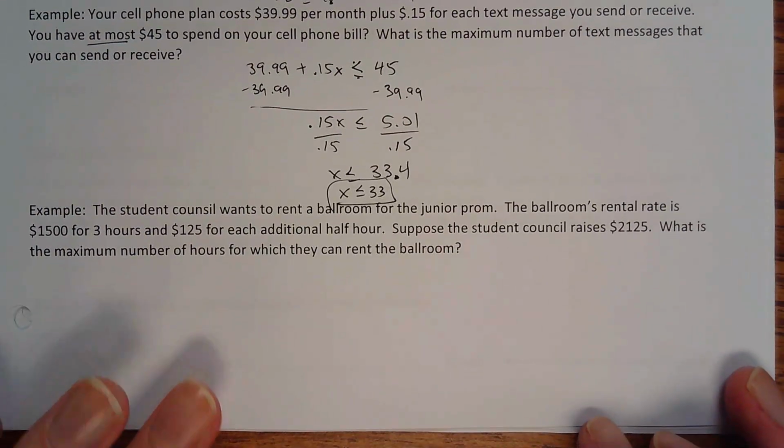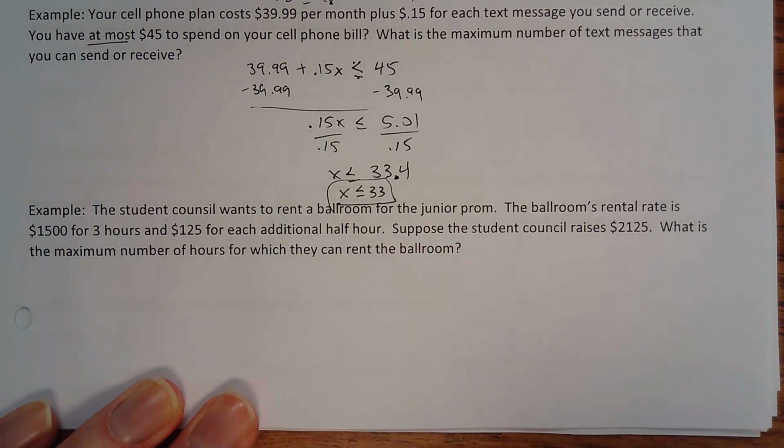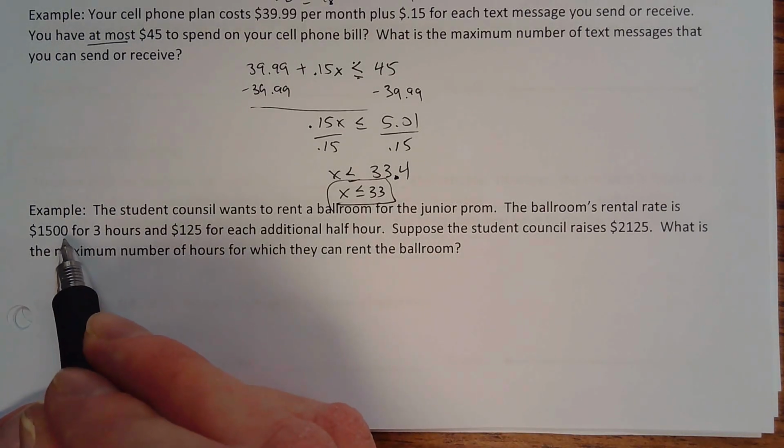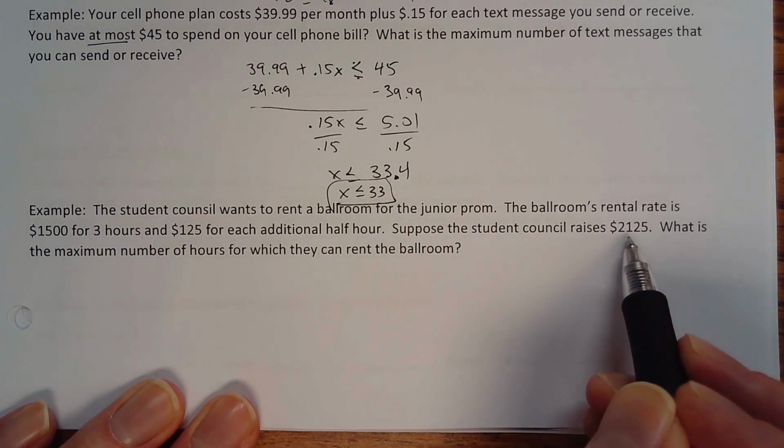Next one: the student council wants to rent a ballroom for the junior prom. The ballroom's rental rate is $1,500 for 3 hours and $125 for each additional half hour. Suppose the student council raises $2,125. What's the maximum number of hours for which they can rent the ballroom? We know we have enough money for 3 hours because 1,500 is less than 2,125.